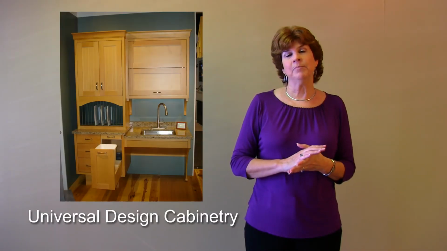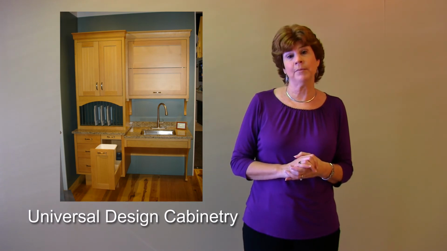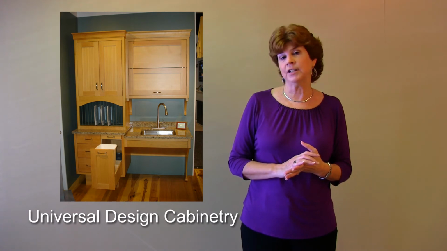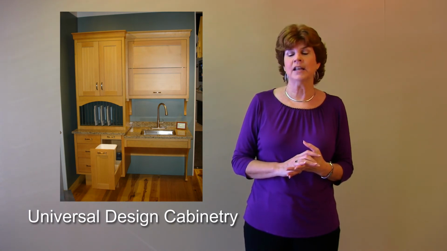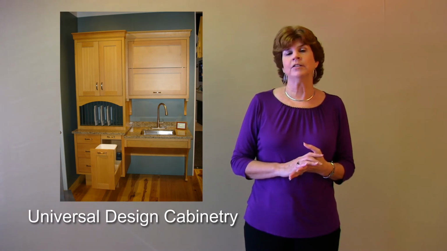Let's look at the next slide. Many cabinet companies have become very proactive with universal design features in their cabinetry. This cabinet has a knee space underneath the sink for seated users, and it has easy access for the shelving for dishes and also for the trash recycle bin.